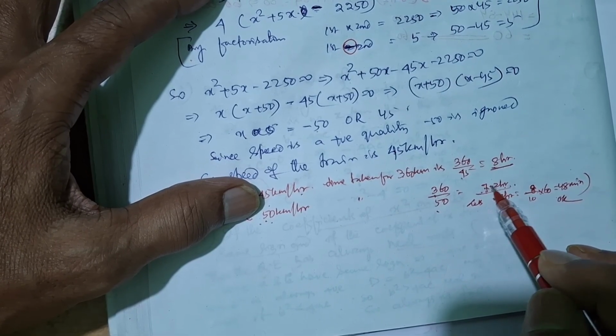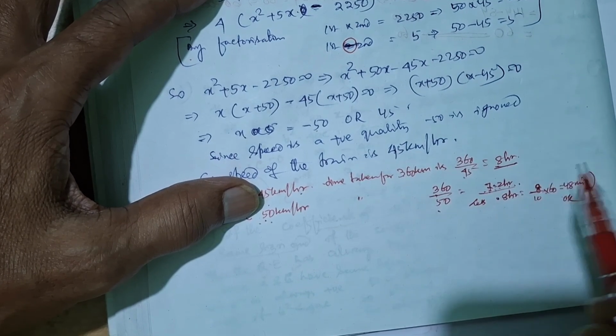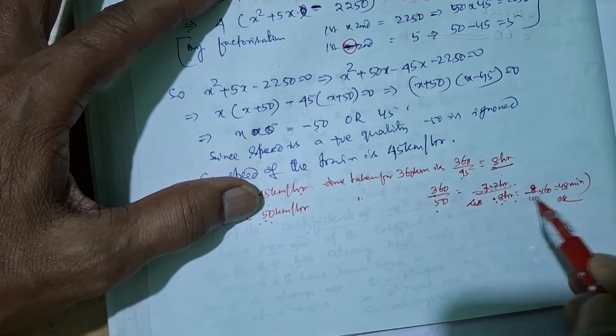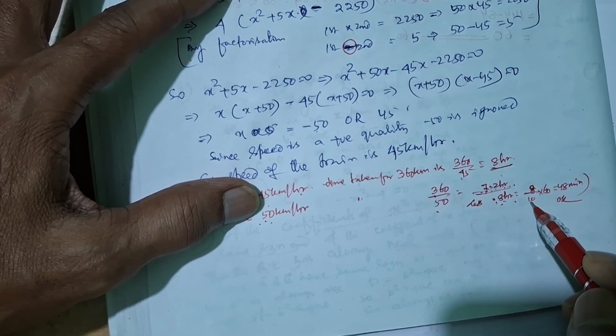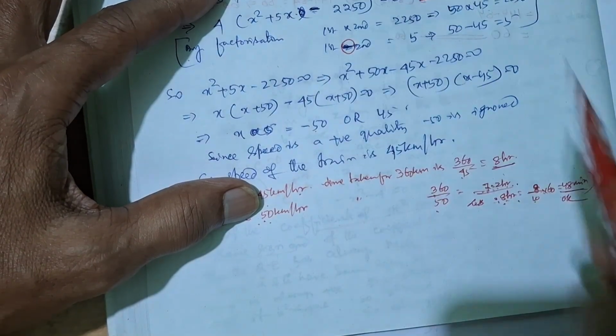7.2 minutes, no, 7.2 hour. 0.2 hour. 0.2 means 2 by 60 hour. So the total difference is less by 0.8 hours. 0.8 hours means 60 into 8 by 10. 0.8 means 8 by 10, so 48. 48 means the time saved is 48 minutes.